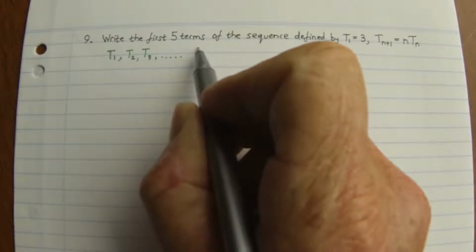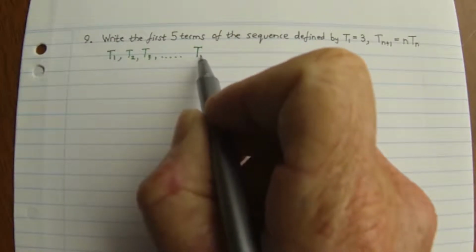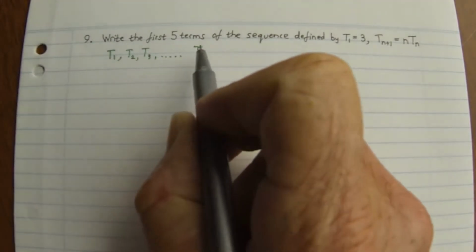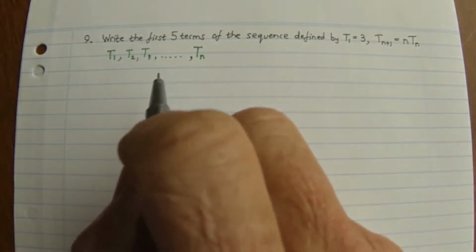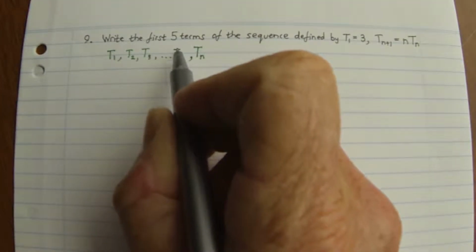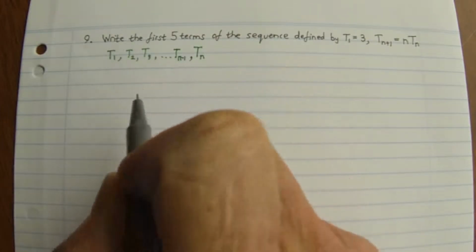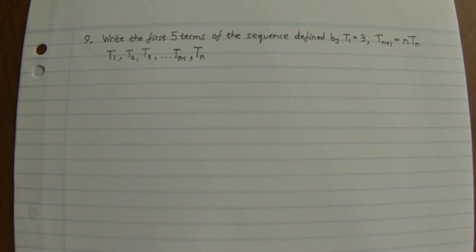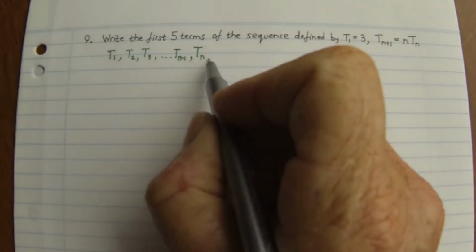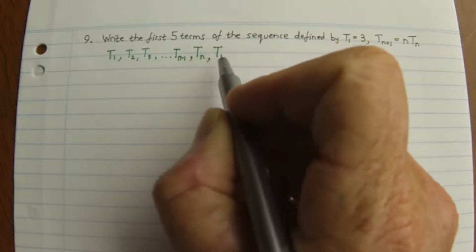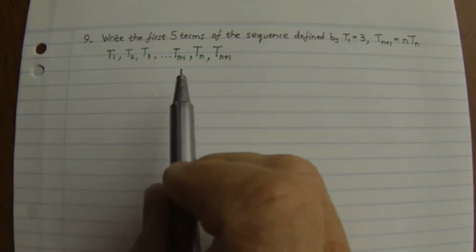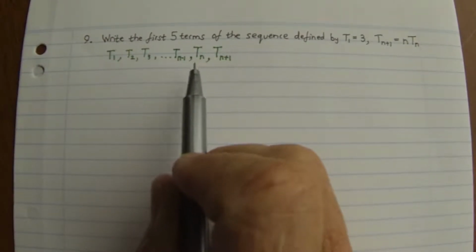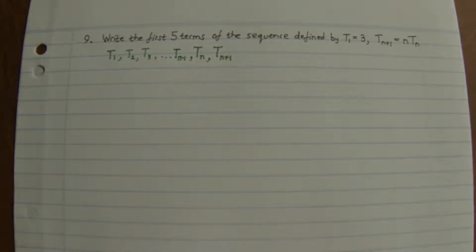And we can talk about a general term, or the nth term, as t with a little subscript n. Now the term immediately before the nth term will be t n minus 1 as a subscript, because n minus 1 is 1 before n. And similarly, the term immediately after the nth term will be t n plus 1. So all these subscripts are about is saying the position in the sequence where the term belongs. So now let's see if we can apply it to this particular problem.